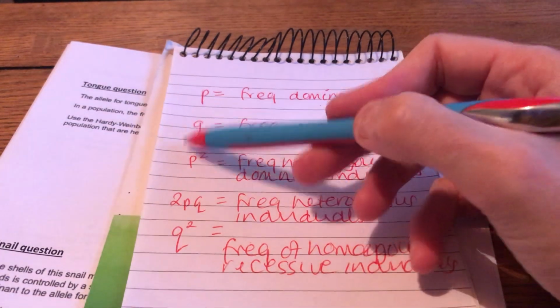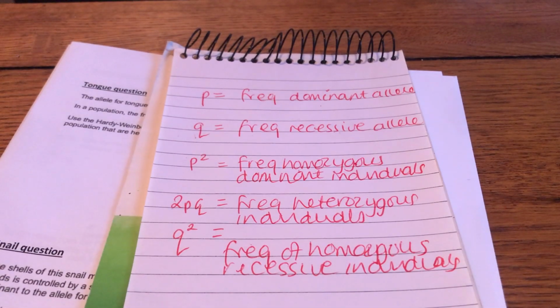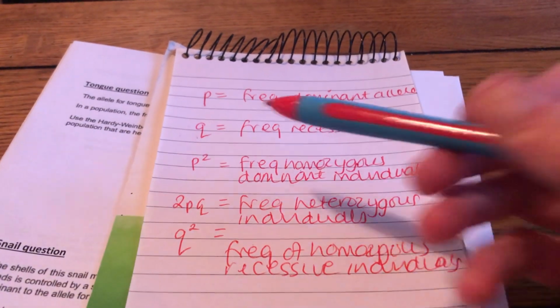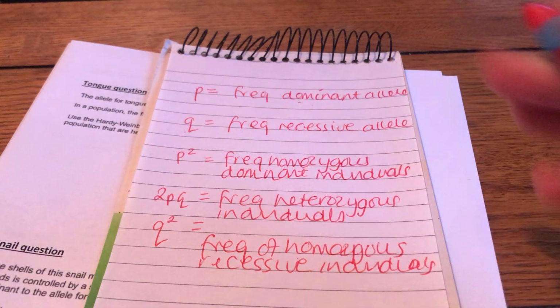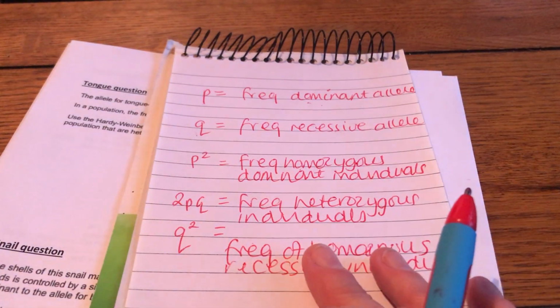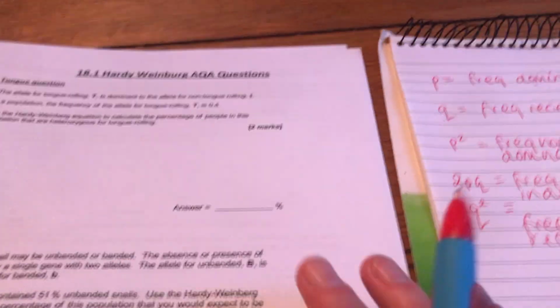I need you to have those codes crystal clear in your head. 5 different frequencies measuring how common either a certain allele is or a certain type of individual is. So learn those off by heart. And then we need to spot them in our questions.